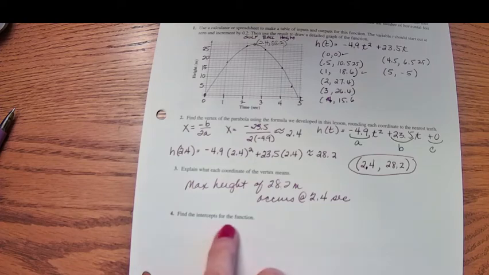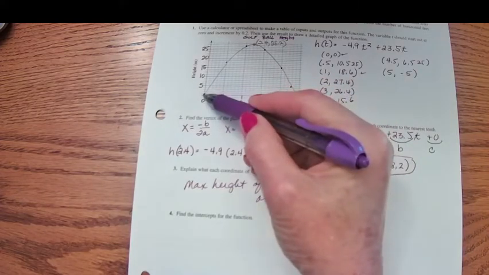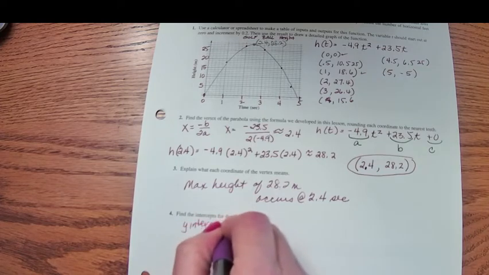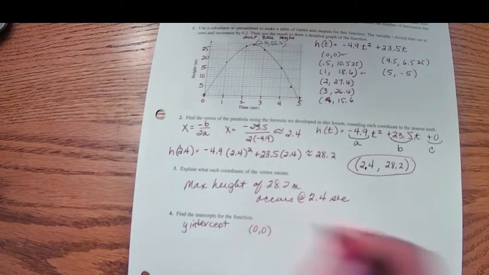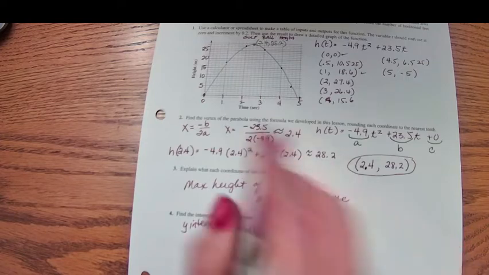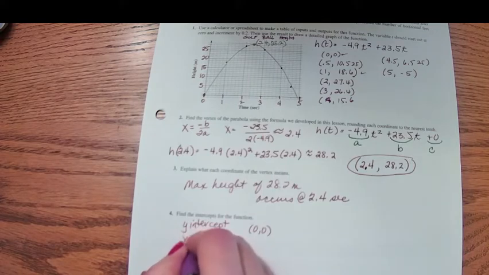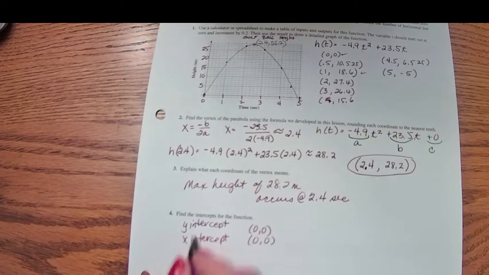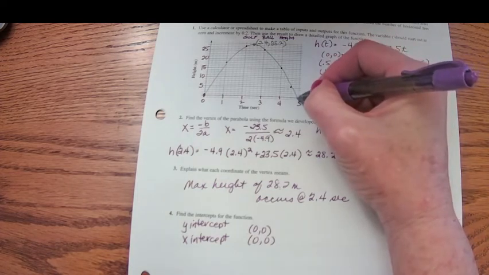All right, so they want us to find the intercepts, X-intercepts and Y-intercepts. Since the point 0, 0 is on the graph, the Y-intercept, where this crosses the y-axis, is at the point 0, 0. That also means that 0, 0 is one of my X-intercepts. So that one point is both an X-intercept and a Y-intercept. But now we want this other intercept over here.